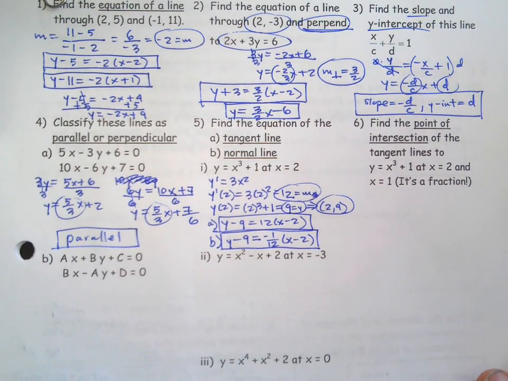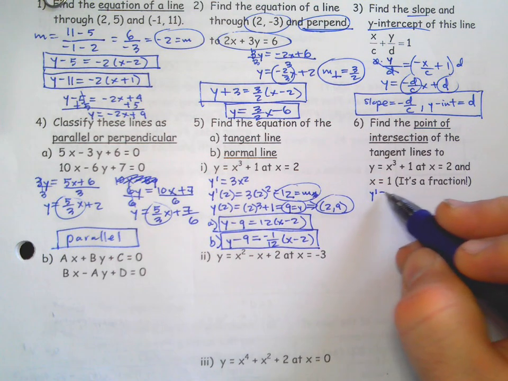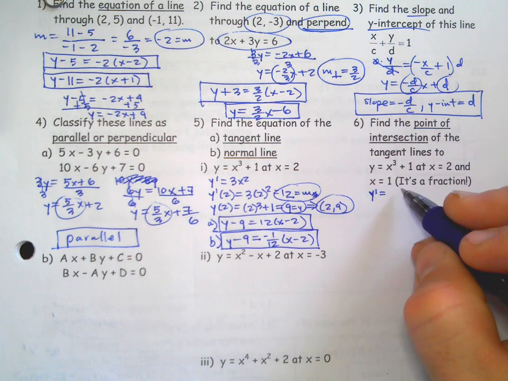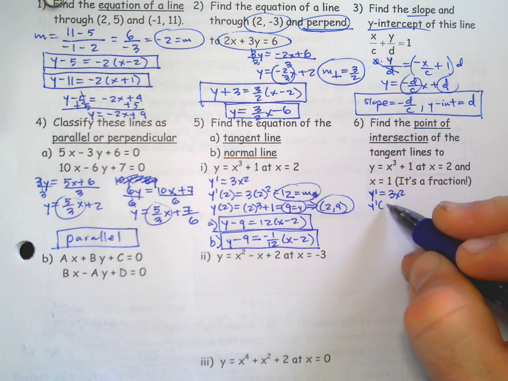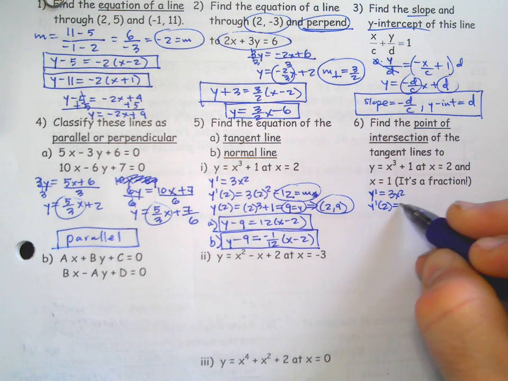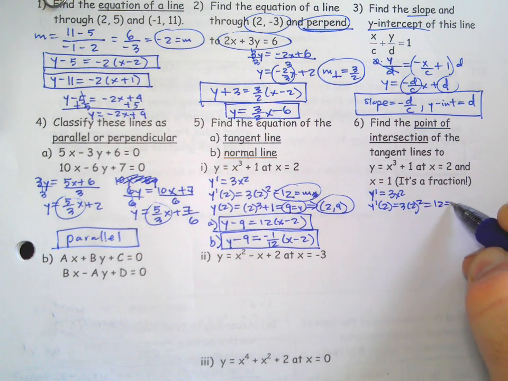Find the point of intersection of the tangent lines, two different tangent lines on the same curve. So I think we got to find the equations of the two tangent lines first. So we got to find the slope of each. So that's the slope of that one.